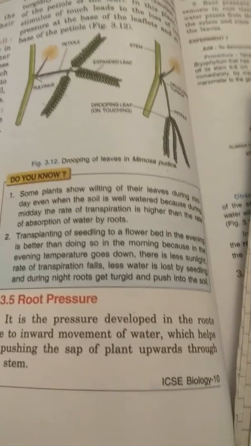Tomorrow I will be explaining to you in detail about root pressure. Thank you, children.